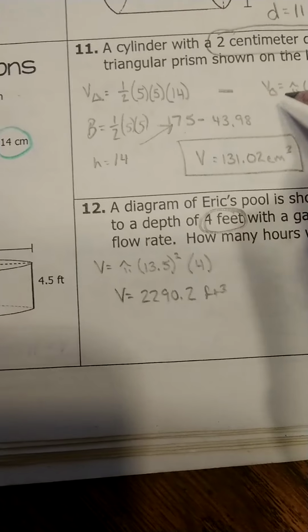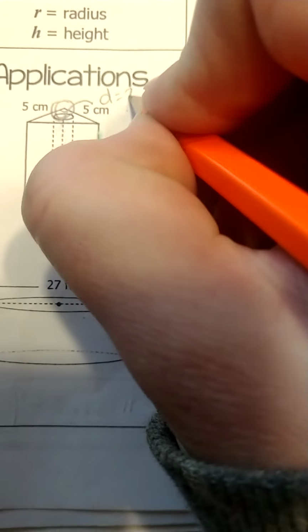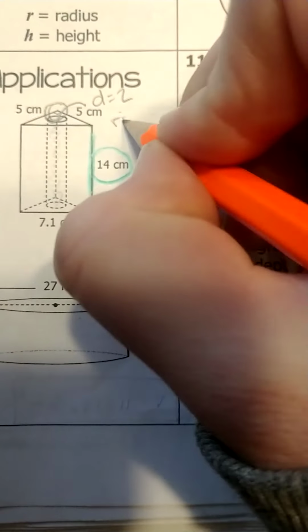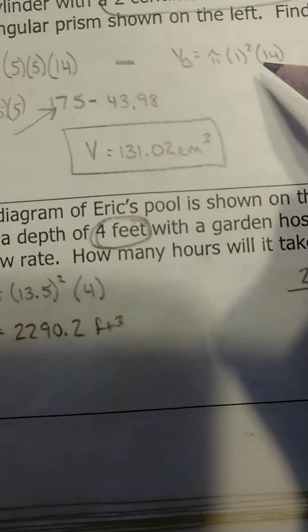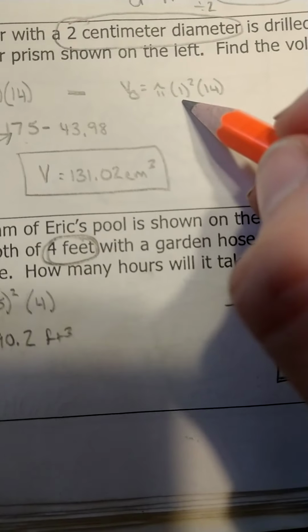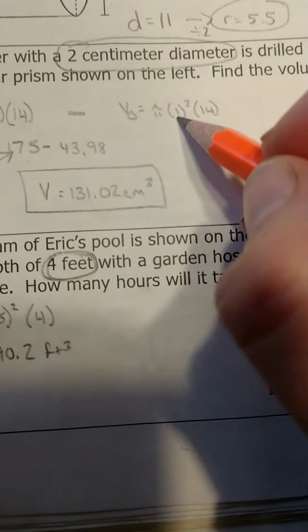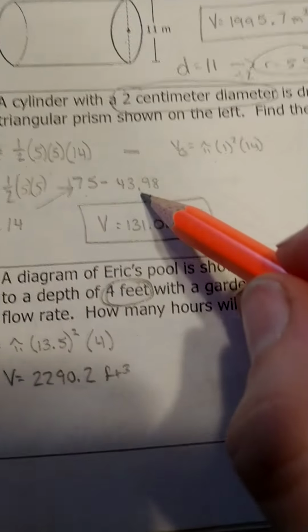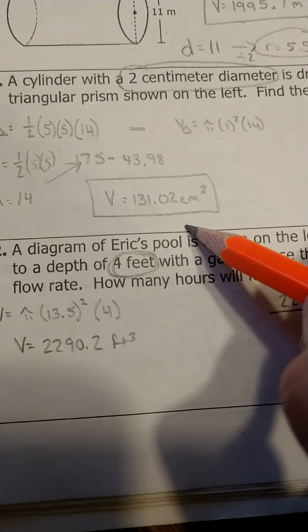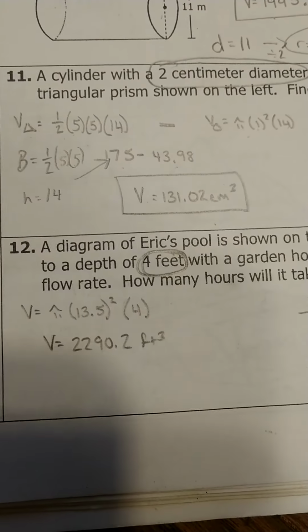Then you have to subtract the volume of the cylinder. Your cylinder, if you remember, the diameter was 2. Do we want the diameter? No, we do not. We want the radius, which is half of that, so the radius is 1. So you're going to subtract pi r squared times h, where our r is just 1. So essentially you're doing 14 pi. But anywho, that gives you 43.98. Subtract that, you get 131.02 centimeters cubed. So just pay attention to your problems.